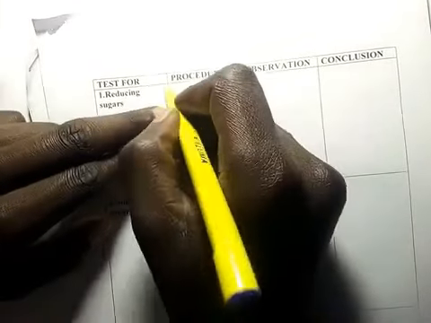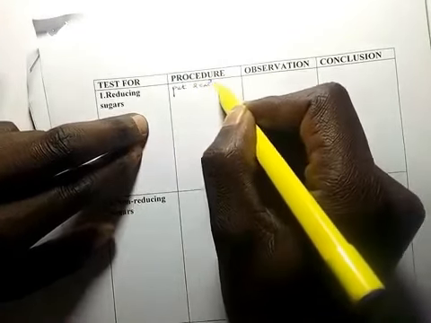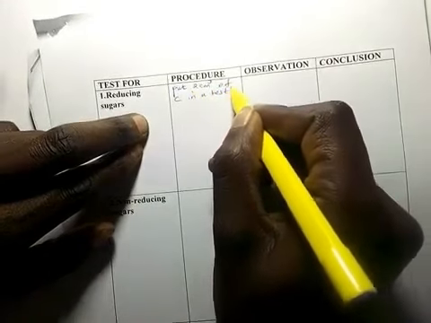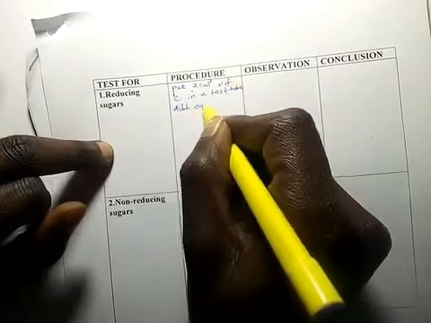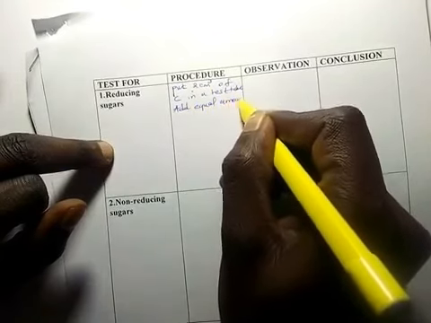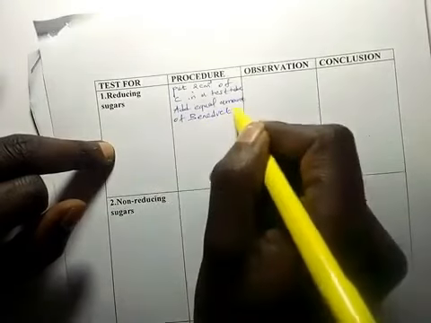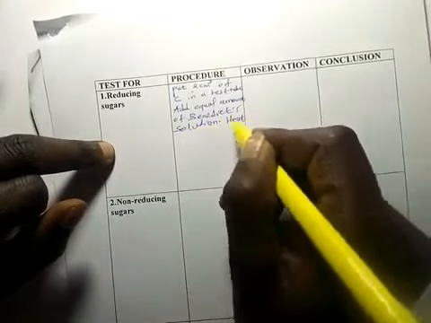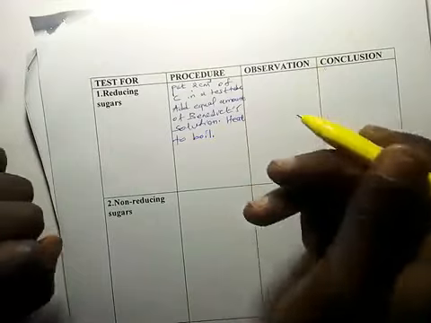Now in the procedure you say put 2 centimeters cubed or 2 milliliters of the food substance C in a test tube and then add an equal amount of Benedict solution and then heat to boil, either in a water bath. You can write in a hot water bath or heat to boil.